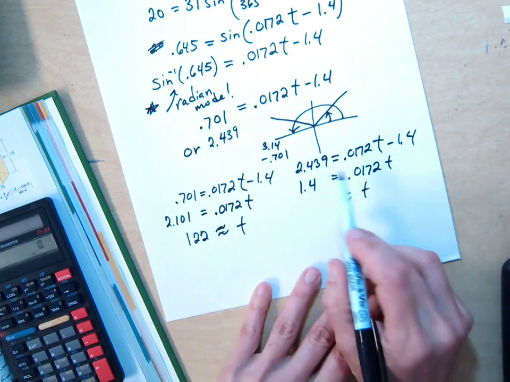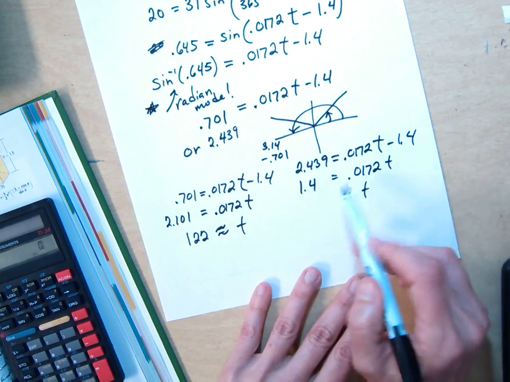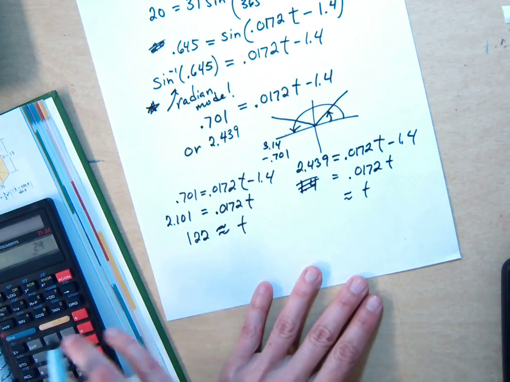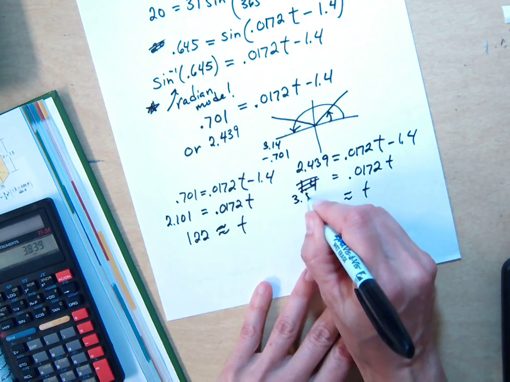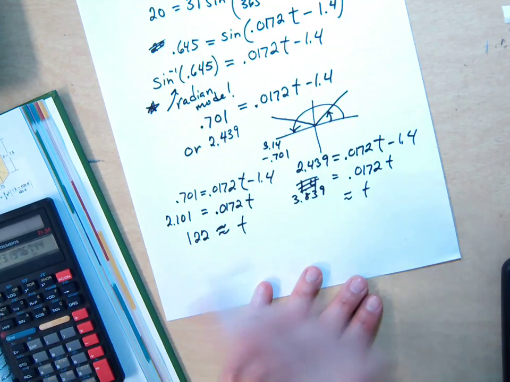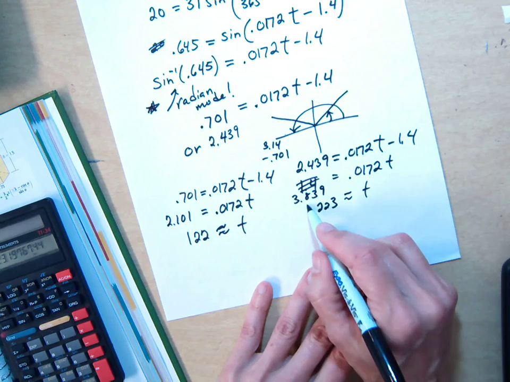Nope. What did I miss? Let's see here. Did I add that right? No, that can't be right. Made a little mistake here. 2.439 plus 1.4. And then, so that's 3.839, and then divided by 0.0172. Yes, okay. About 223rd day.